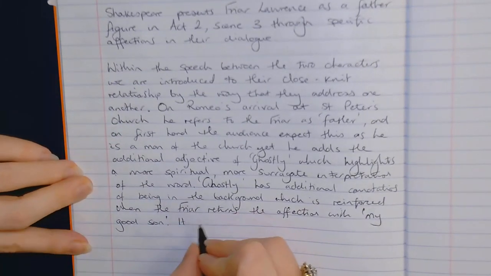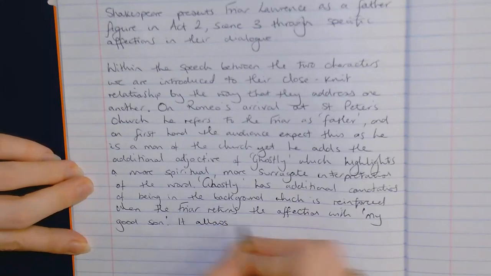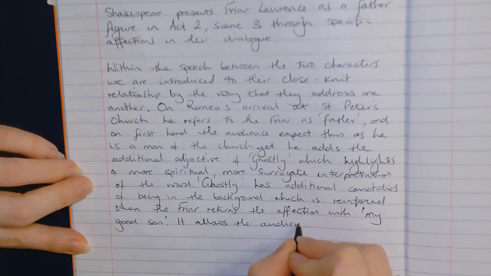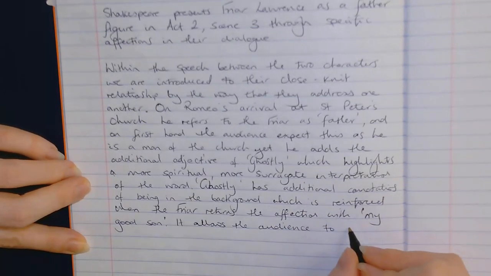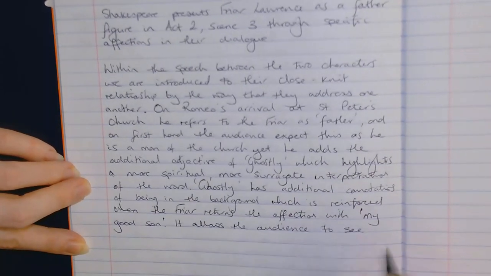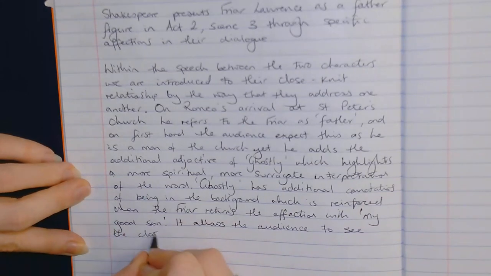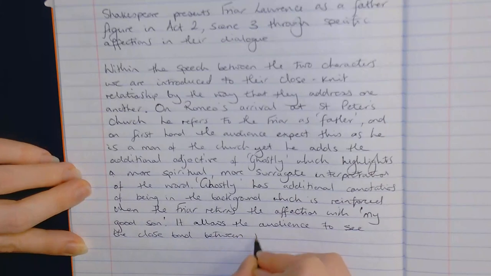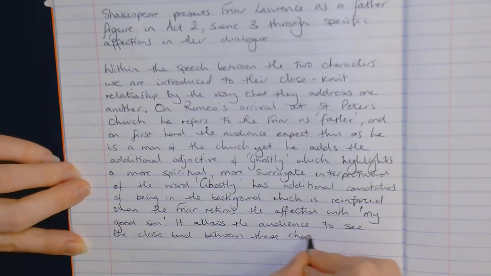It allows the audience to see the closeness, the close bond between these characters.